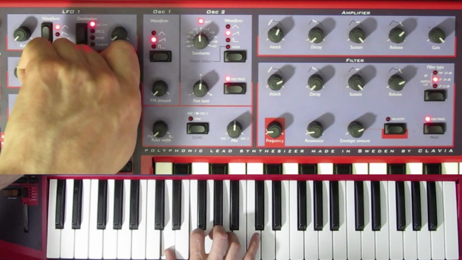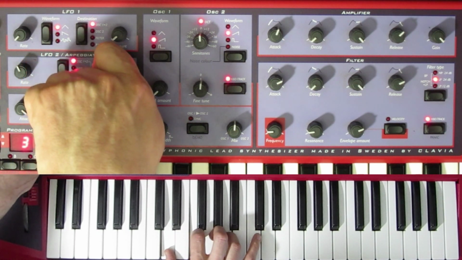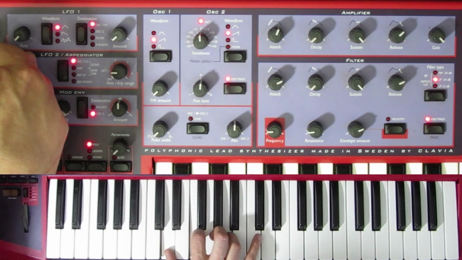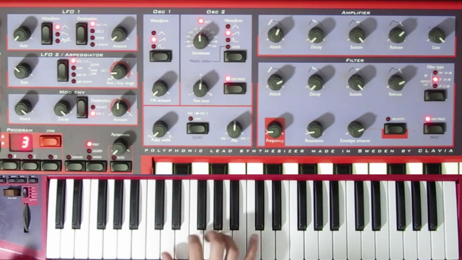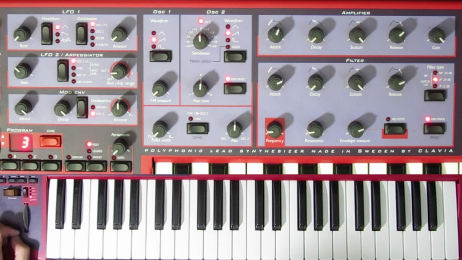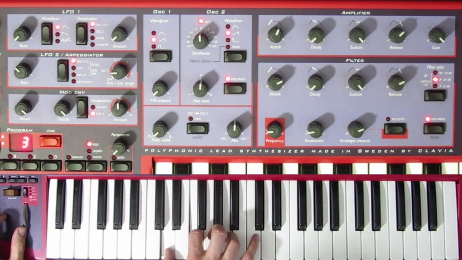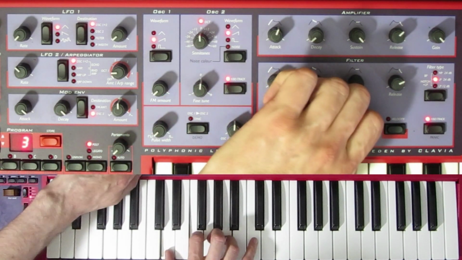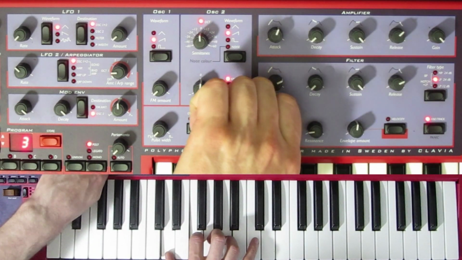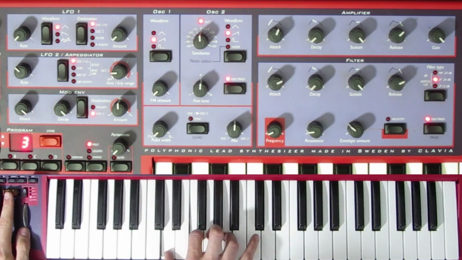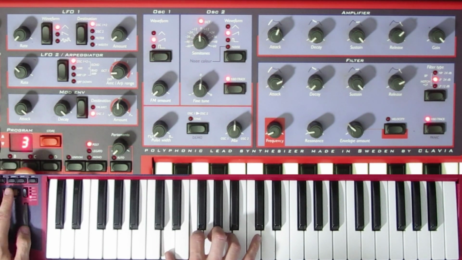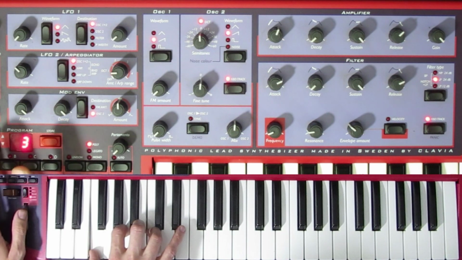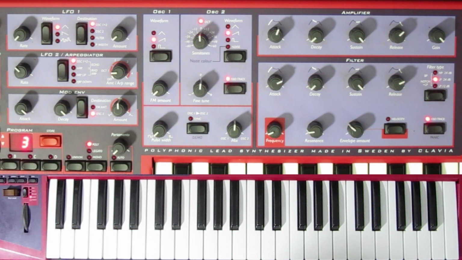If we back it off, speed back down, you get that kind of wonky tape sound that we're looking for. So if we add in a filter to our mod wheel and then back off maybe the envelope amount again, we're going to be able to control the cutoff mid note on the pad sound.